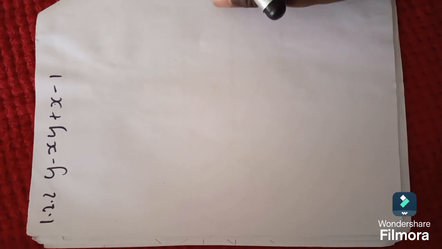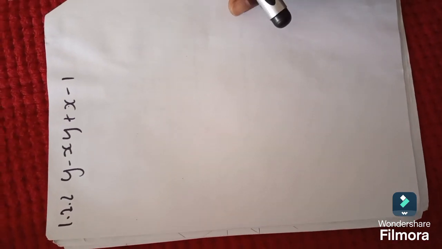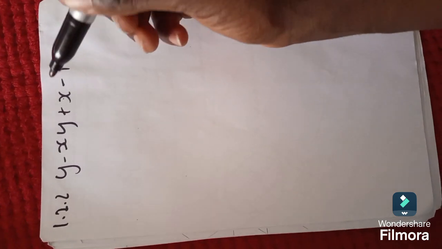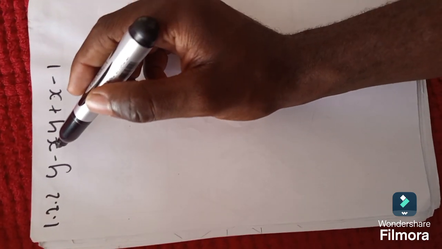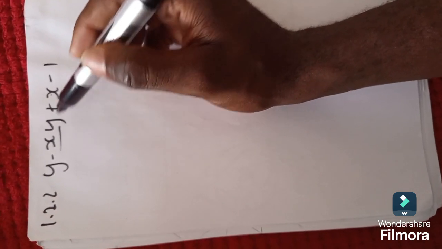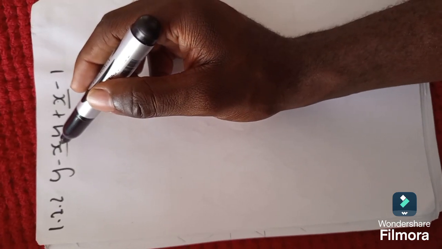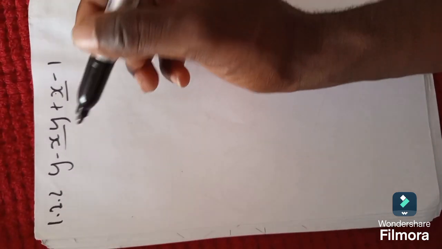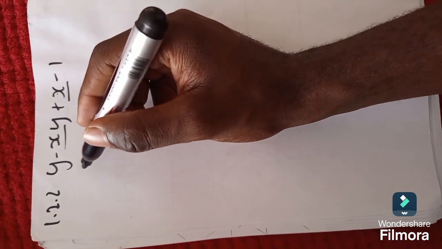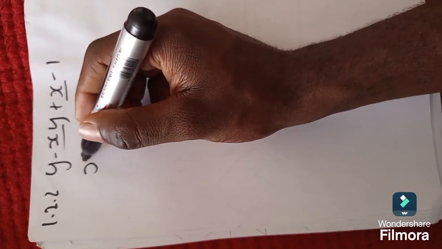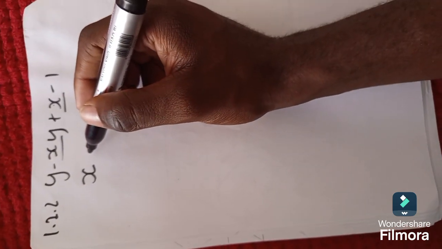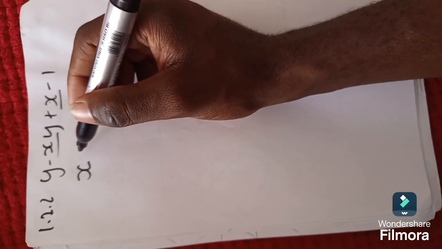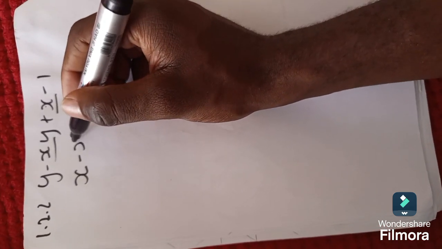So this is still the very same example, 1.2.2. This time I just want to solve it in a different way. So I see that I have a term here and a term here, and they both have the same element, which is x. So it's a good thing if you arrange them properly, the ones that you see have a common factor, or the one that you want to deal with. So just arrange them nicely.